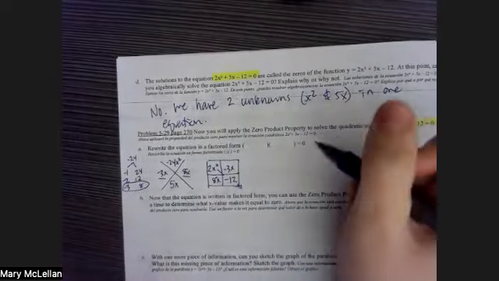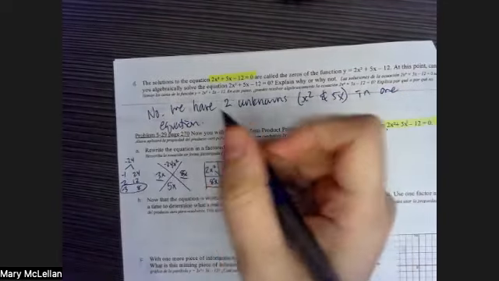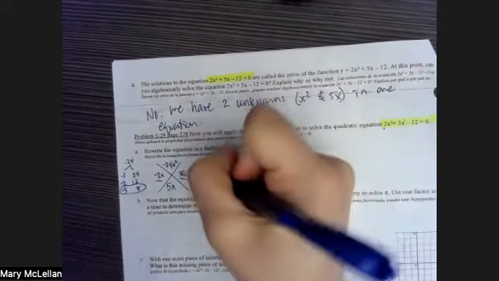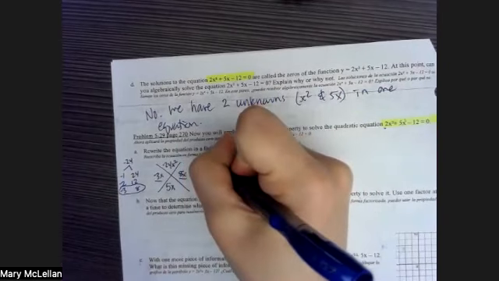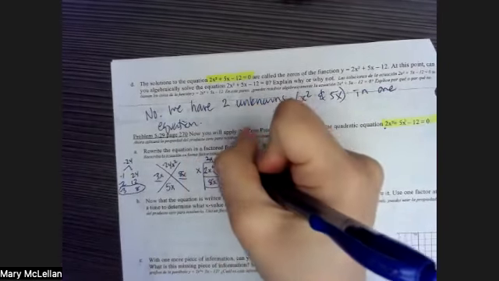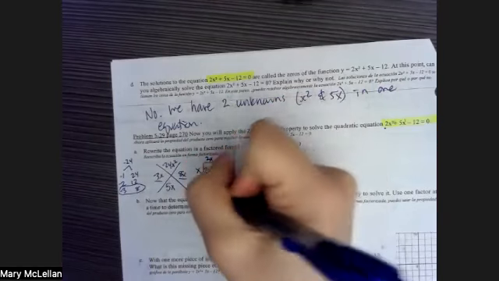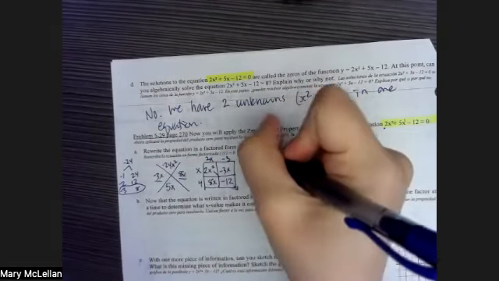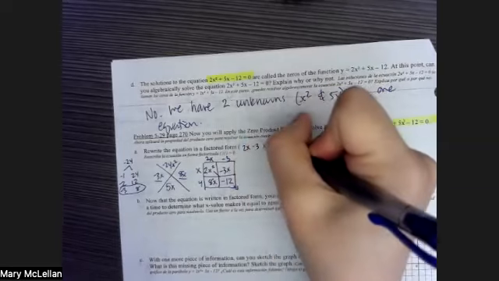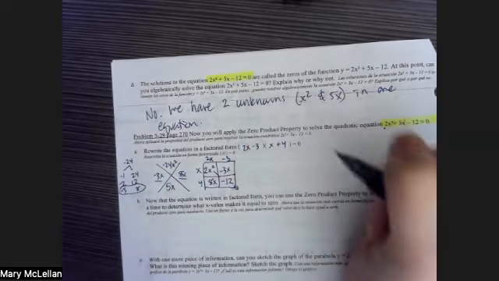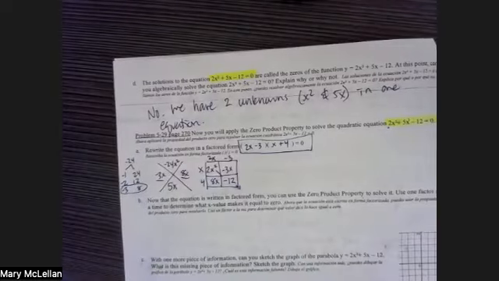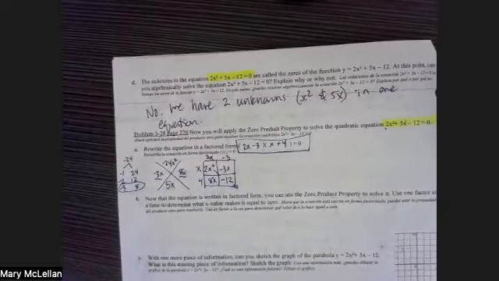Now I'm going to factor it by finishing the box. Okay, greatest common factor of the top row is x. And I can use that to solve the rest. Factored form: 2x minus 3 and x plus 4. There we go. Did it. Feeling a little proud. Let's continue.